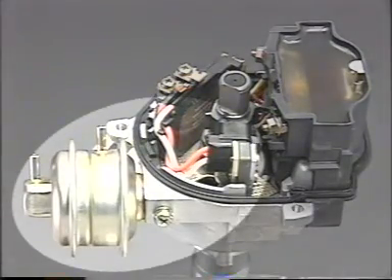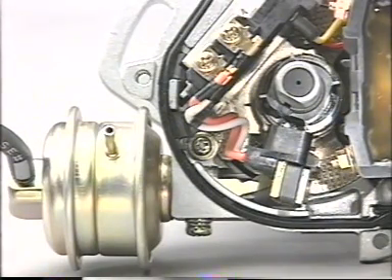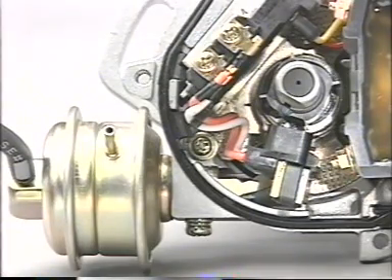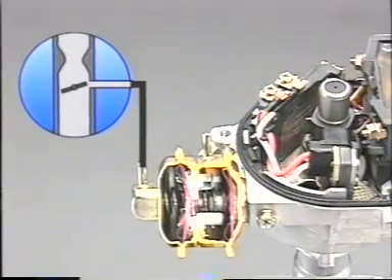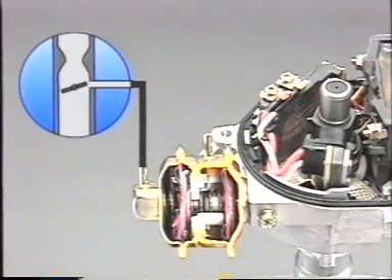Next, let's take a look at a vacuum advancer. Here, a diaphragm is connected to the pickup coil with an advancer rod. This diaphragm responds to the vacuum in the intake manifold. When the load on the engine is light, the throttle valve opening is also small, so a vacuum is generated at the diaphragm, pulling the advancer rod, moving the signal rotor to the left, and advancing ignition timing.